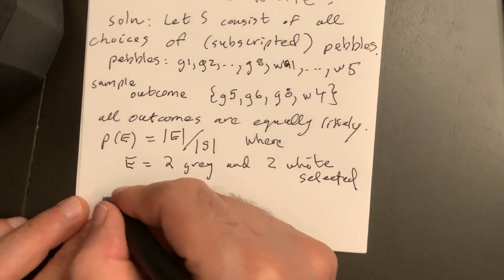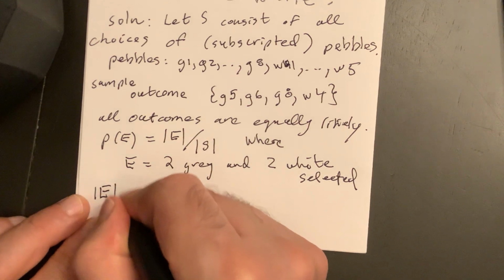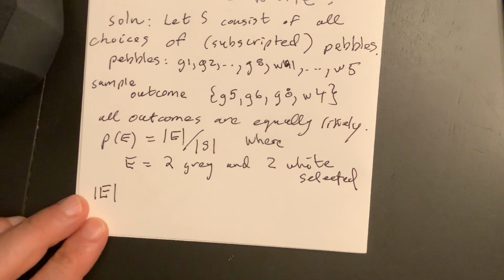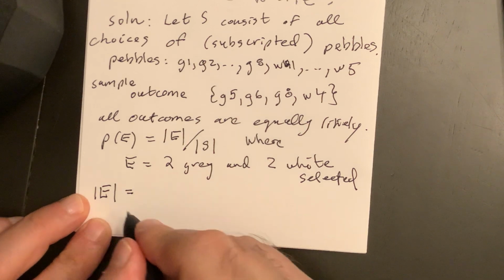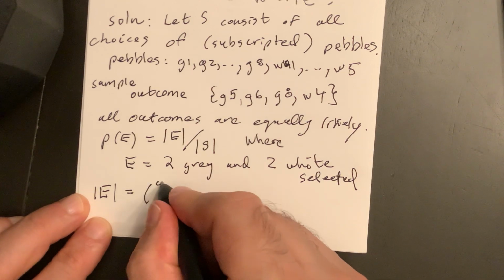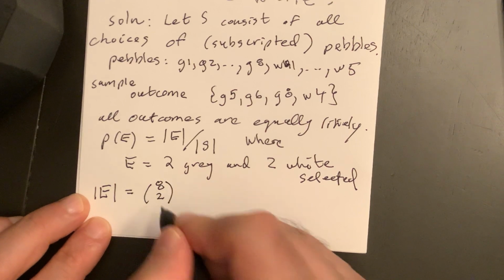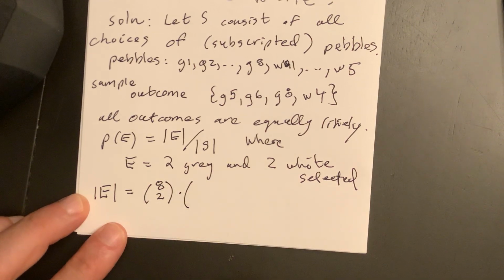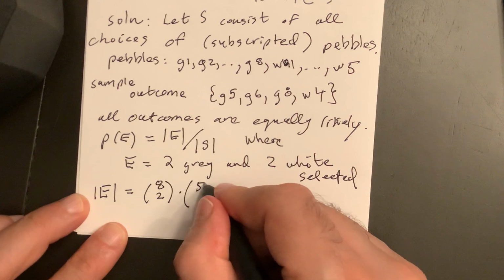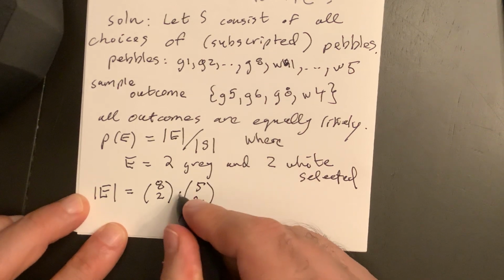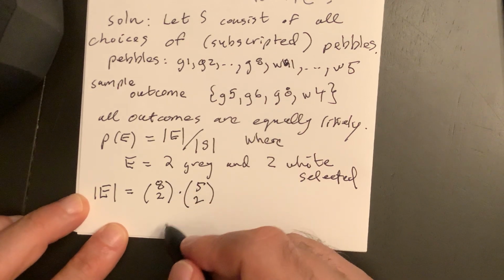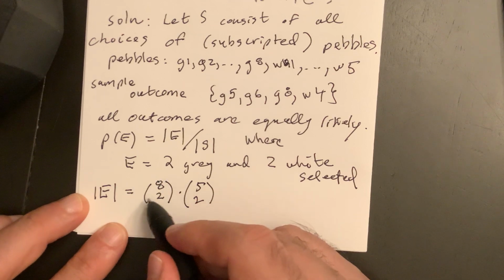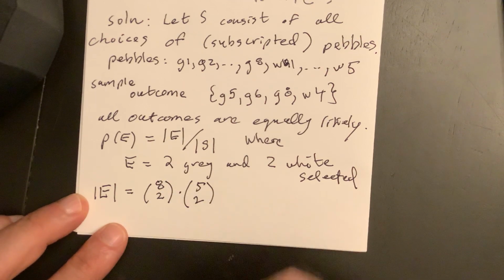So the number of outcomes in E is just equal to 8 choose 2 times 5 choose 2. This is the principle of counting, this multiplication here. And for each of the choices here, there are choices here, so I multiply, right?